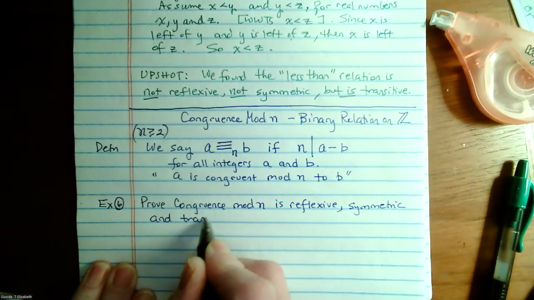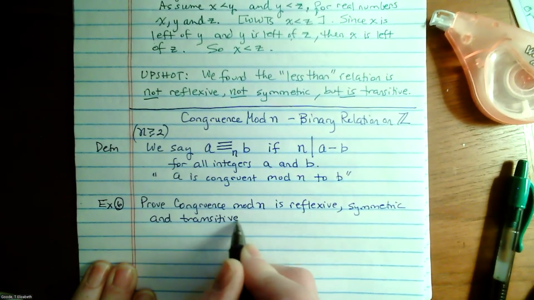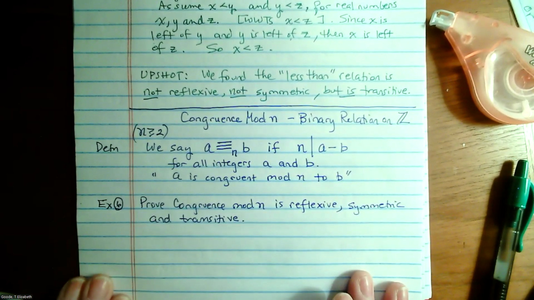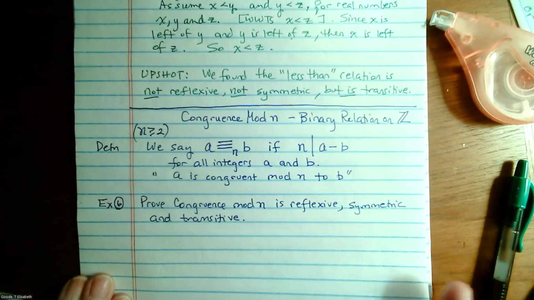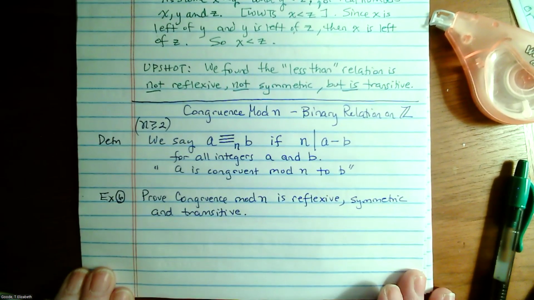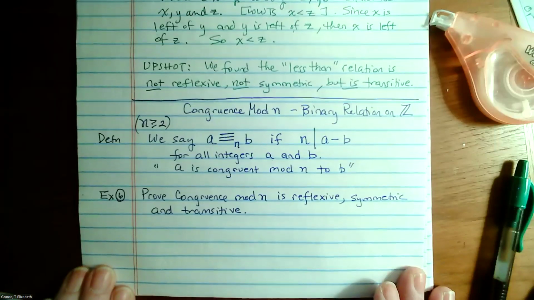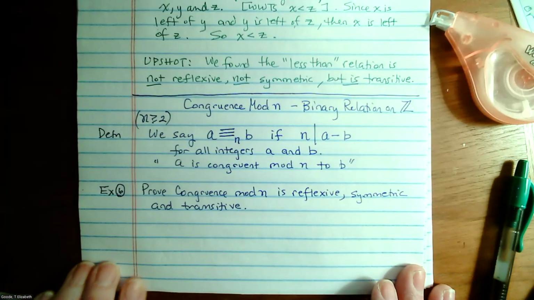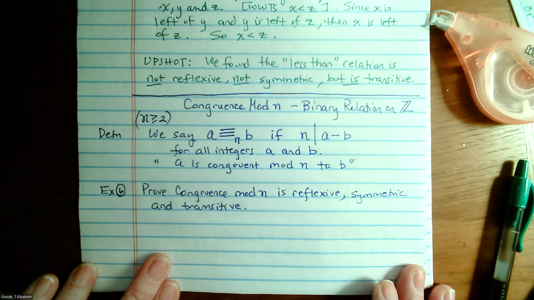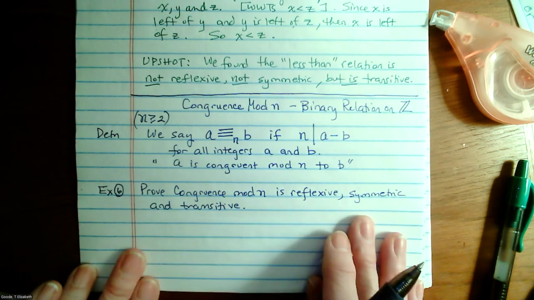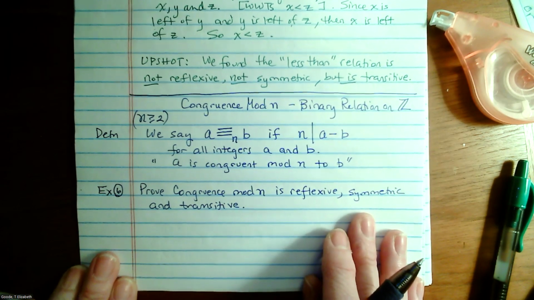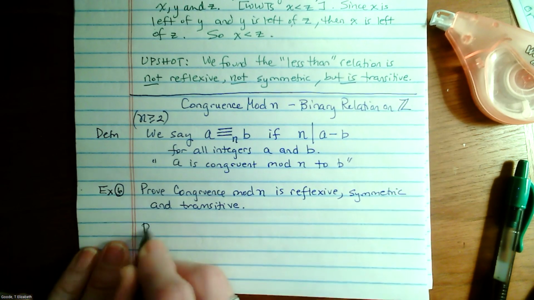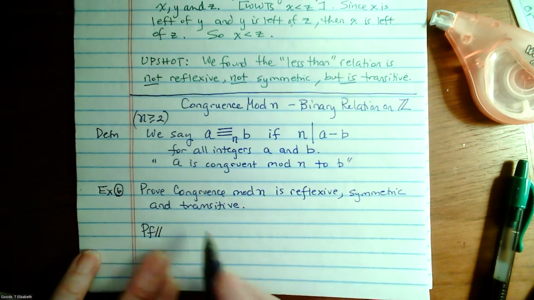Turns out any binary relation that's reflexive, symmetric, and transitive is what we call an equivalence relation. And equivalence relations induce partitions on the underlying set, just the way we saw that partition of Z, where we split Z up into 4 subsets based on remainder. Well, congruence mod n in general is reflexive, symmetric, and transitive. So let's look at how it looks to prove that.